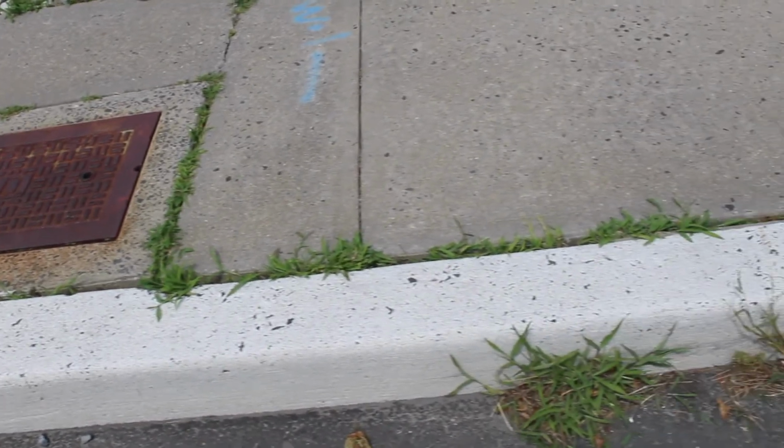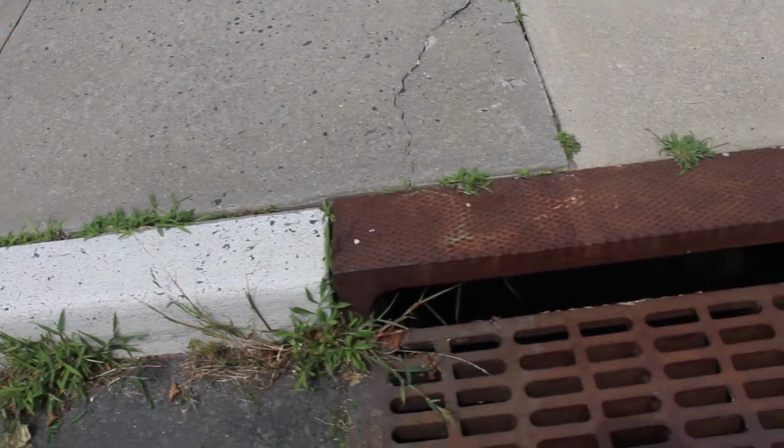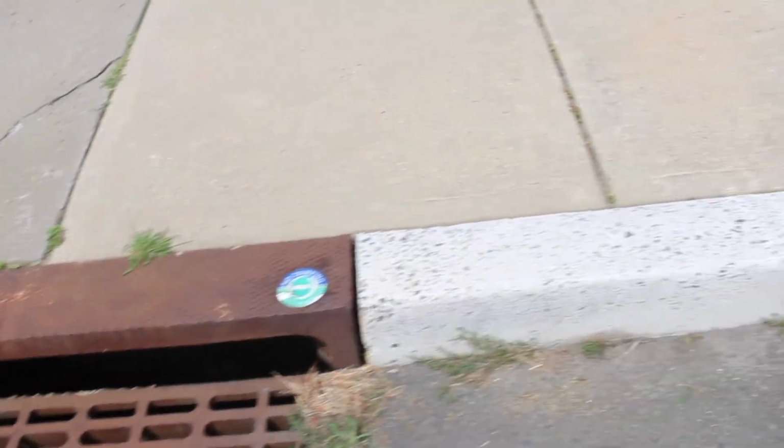But we encourage you to go to your local storm drain and find out more about where your runoff will lead to. There's so many ways that you can help slow the flow, and I hope this helped you learn some of those.